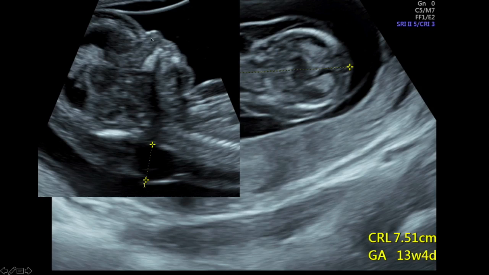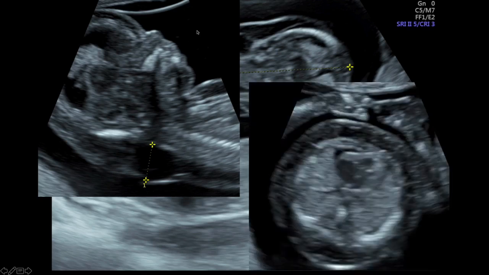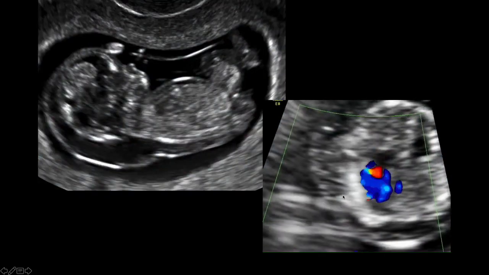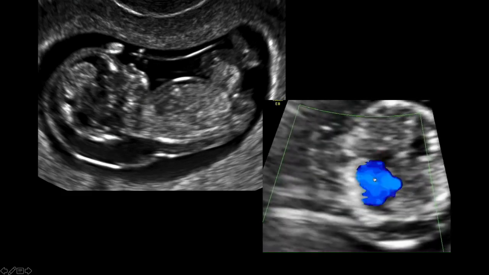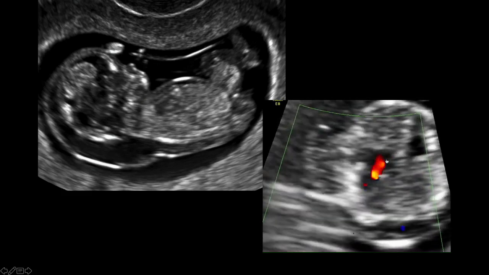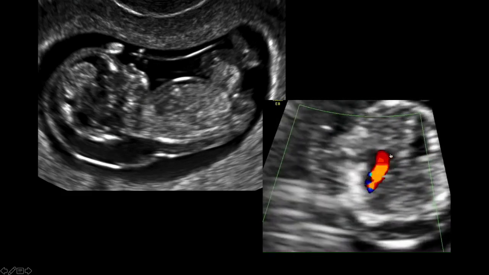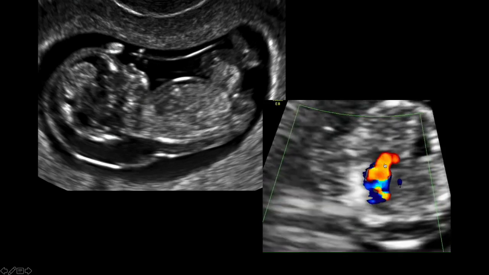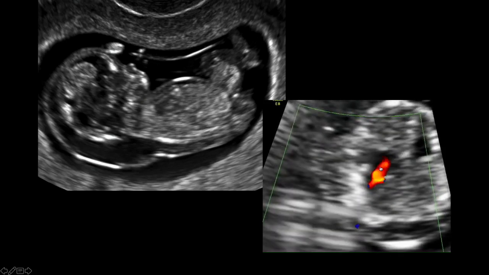You can see it's missing a nasal bone right here. And you can see that there's a heart abnormality. And in this case, there's AV canal where the regurgitant flow going back, this is the atria here, through the common AV valve going back.